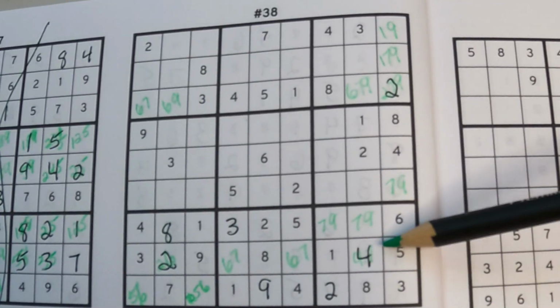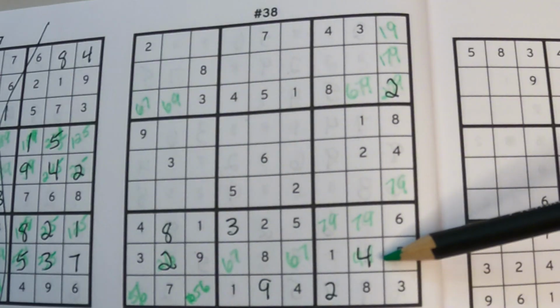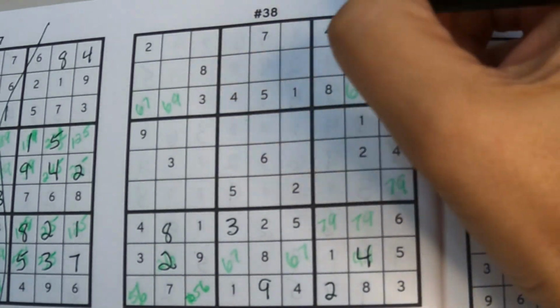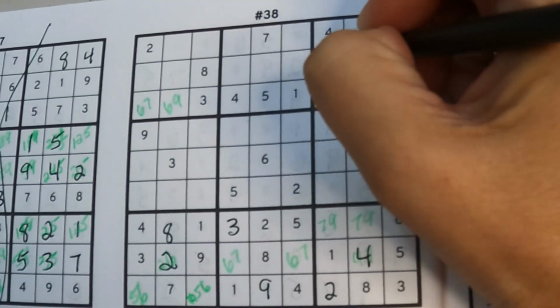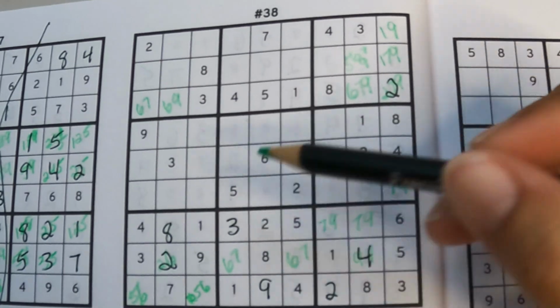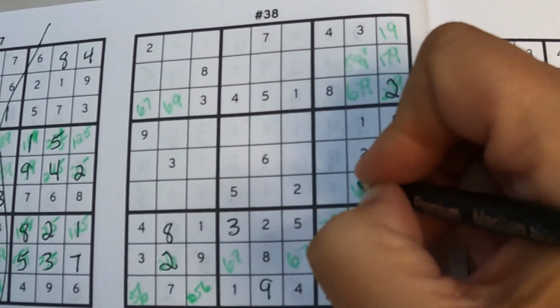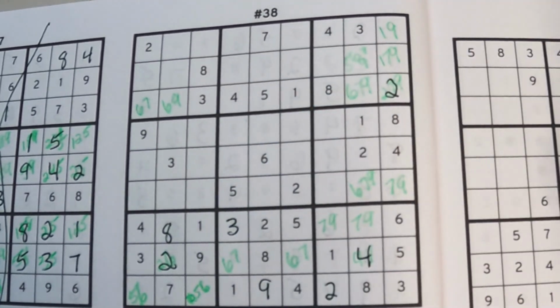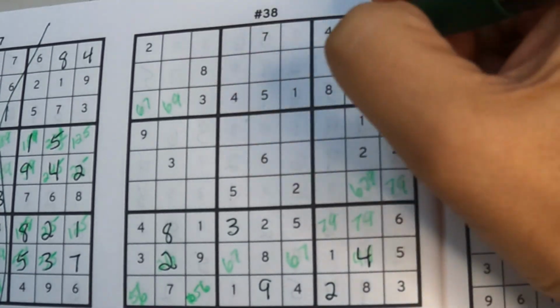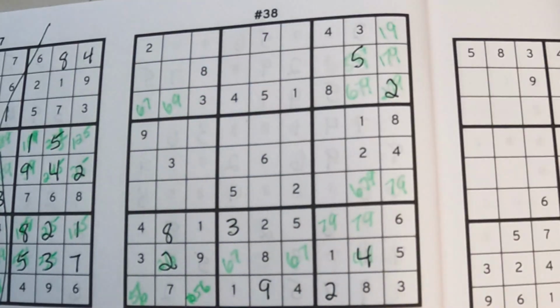For this column, we're missing 5, 6, 7, and 9. No help here, 5, 6, 7, 9. 5 here, so 6, 7, 9. And if we look at this column now, the only place the 5 can be is here.